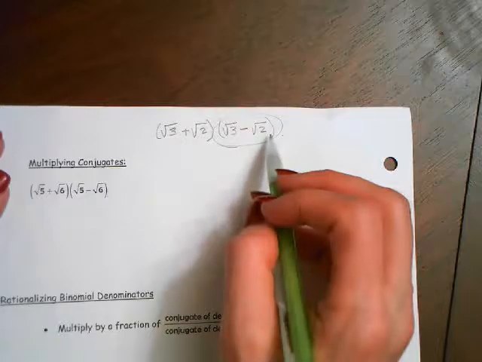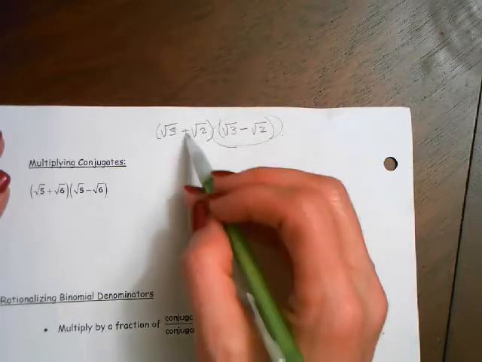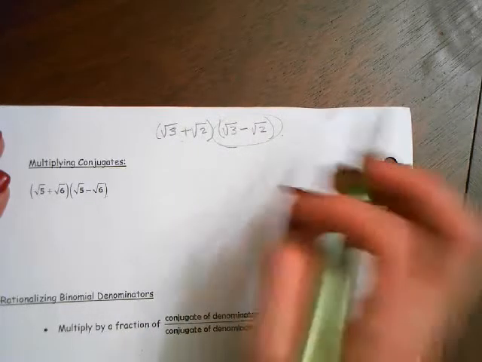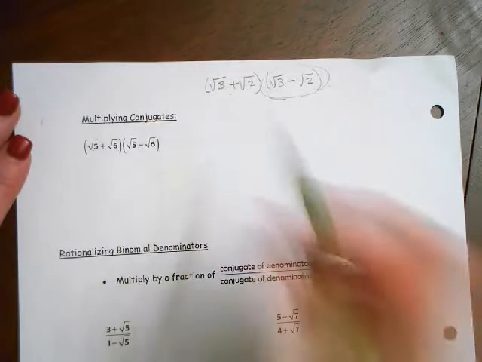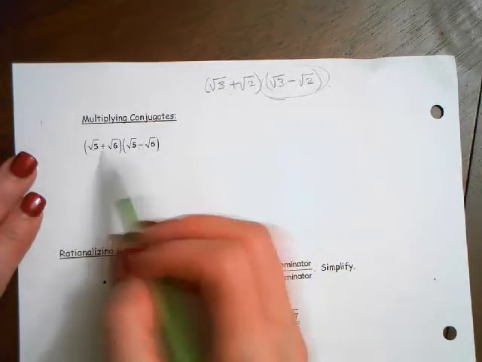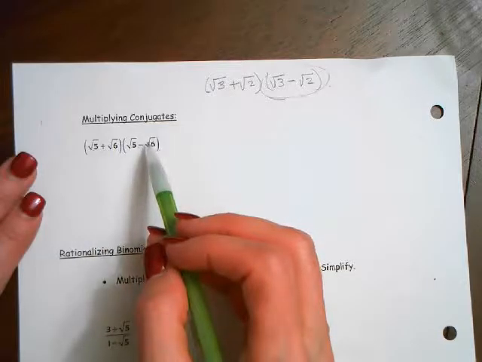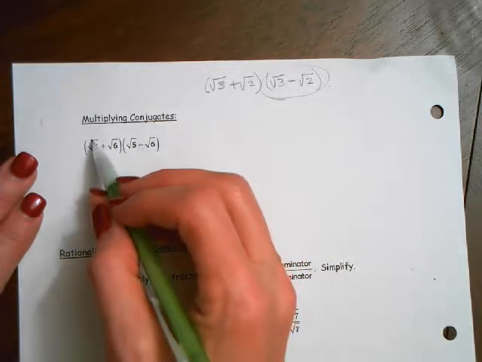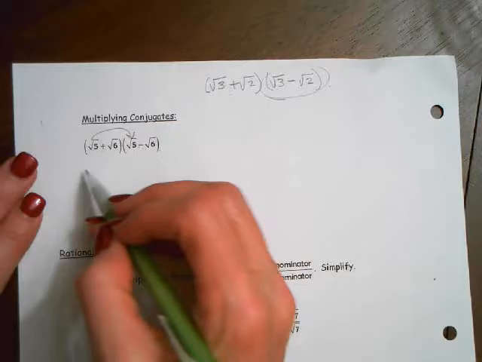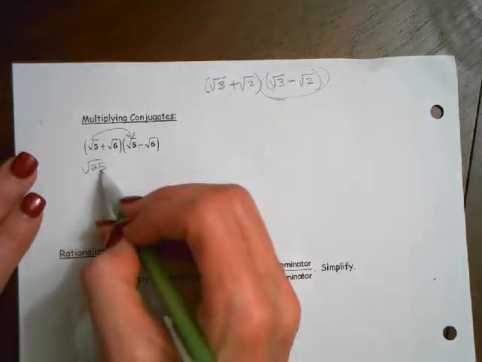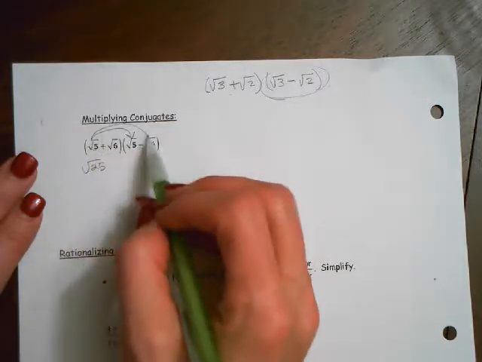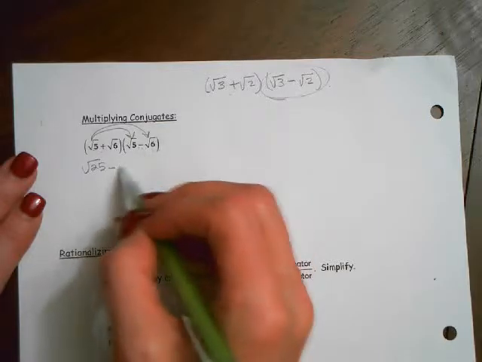And the reason why conjugates are important is because it actually allows us to get rid of radical expressions. So watch what happens when I have the conjugate of each other and I do the distributive property. So I take the square root of 5 times the square root of 5, I'm going to get the square root of 25. I take the square root of 5 and I multiply by the negative square root of 6, I get minus square root of 30.